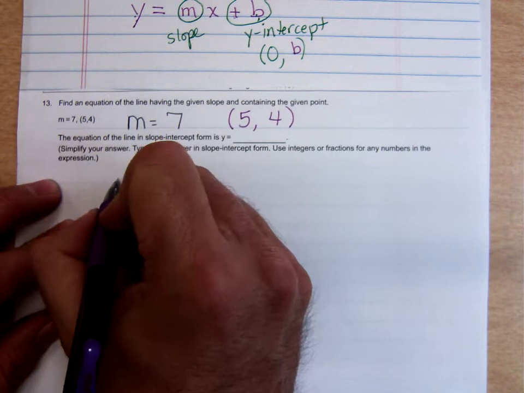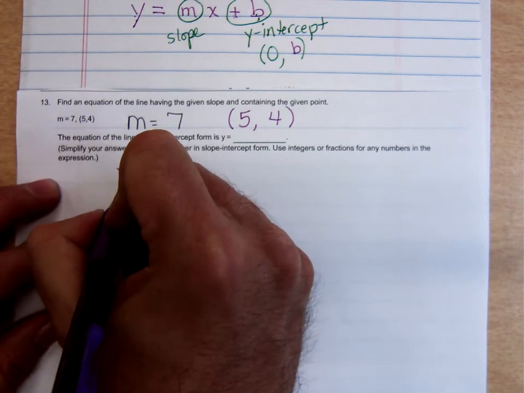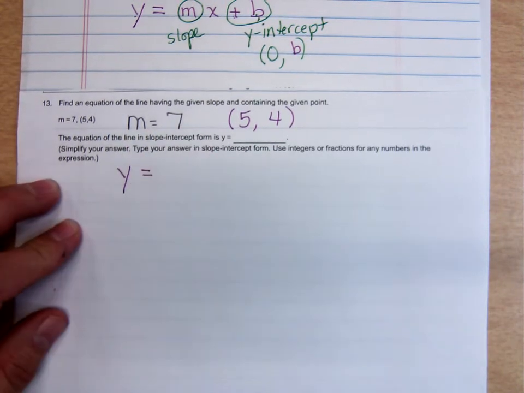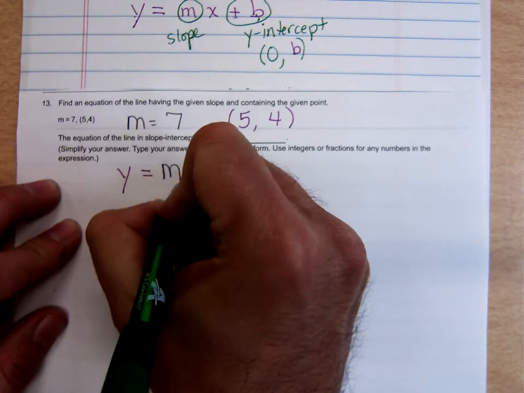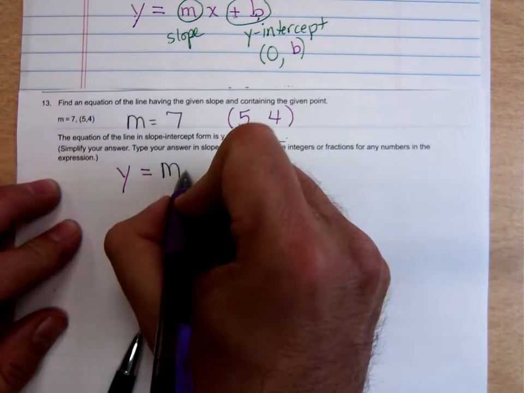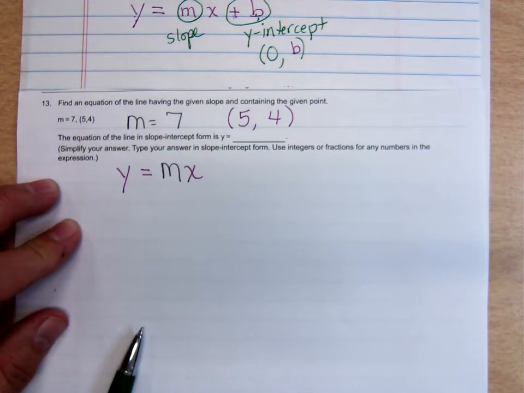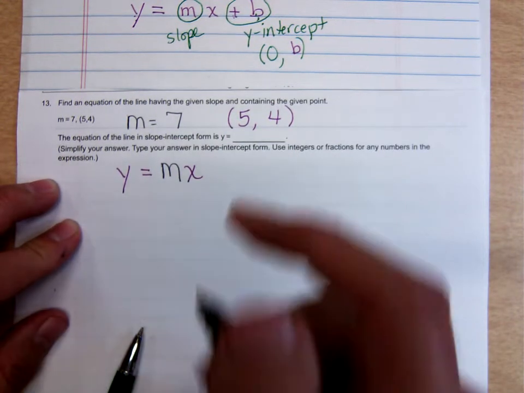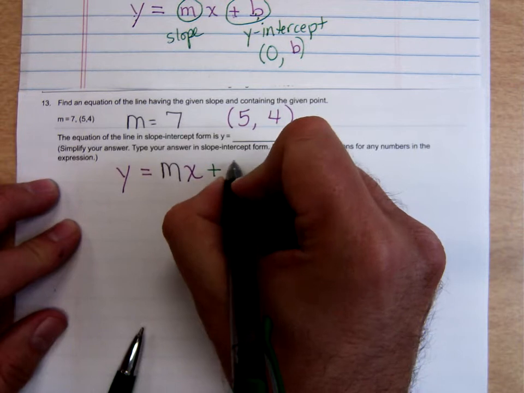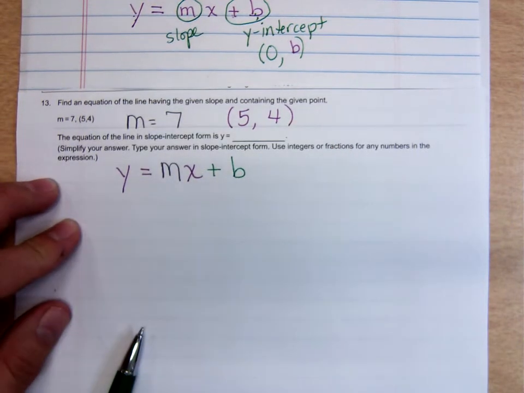Okay, let me color code this. We have y equals mx plus b.